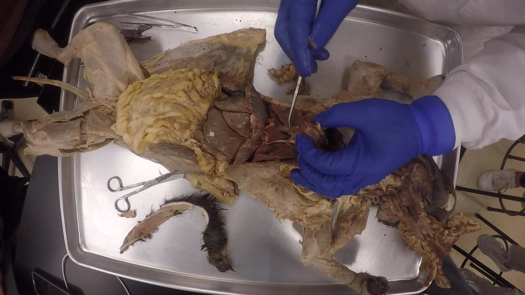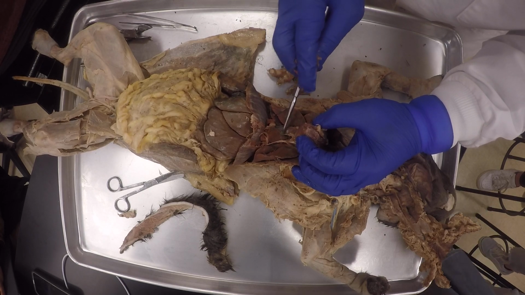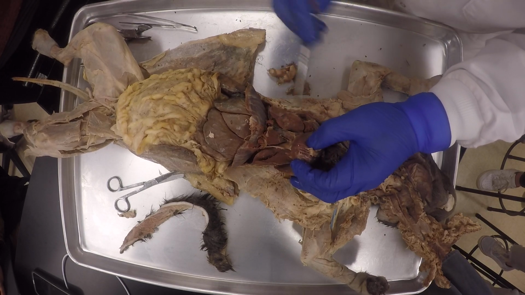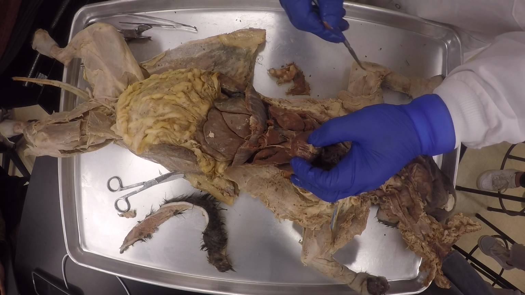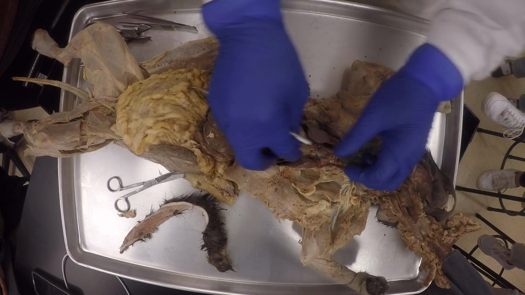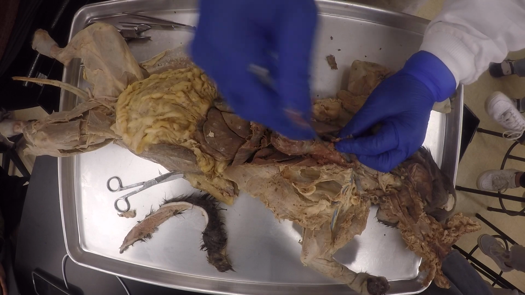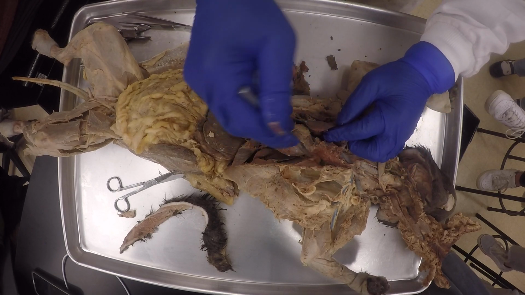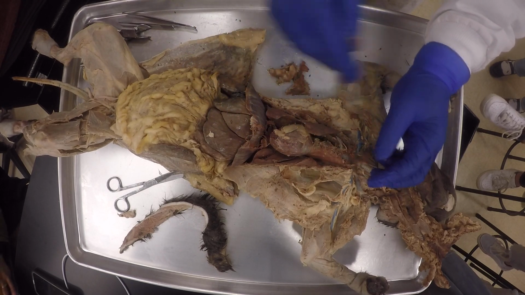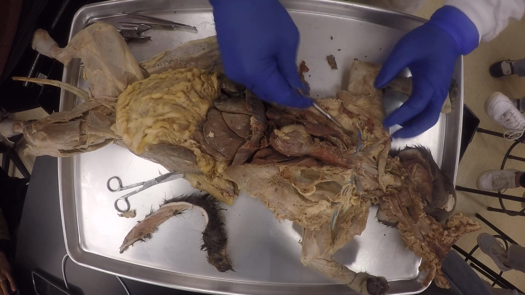You can't miss it a mile away on either side. And there's another phrenic nerve. You understand? Because the phrenic nerve runs along the inferior vena cava. Isn't that cool? It's so nice. So we have to remove some of this fluid that got in there.